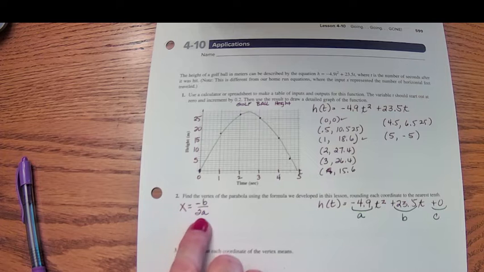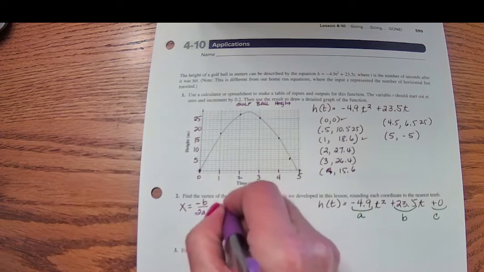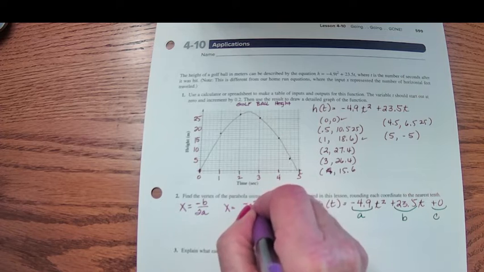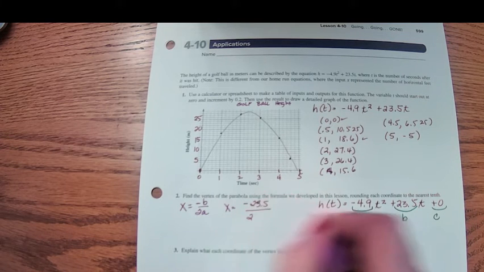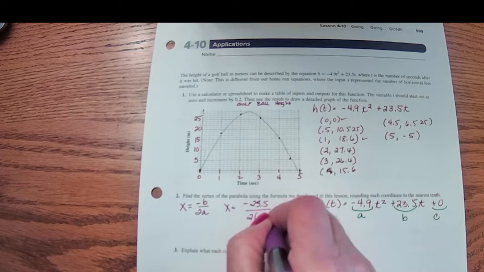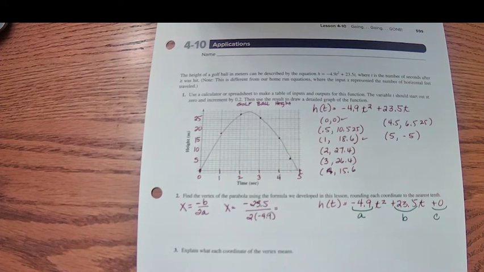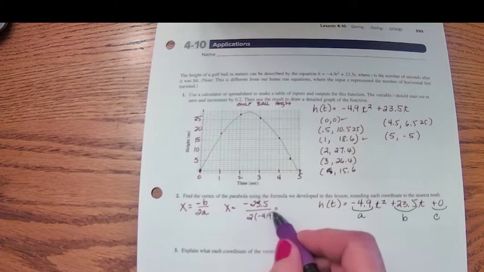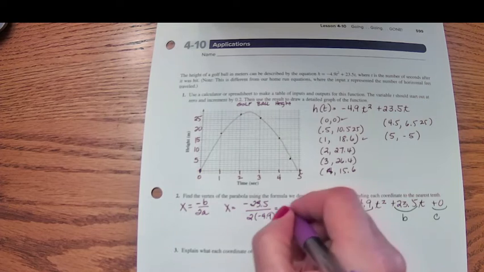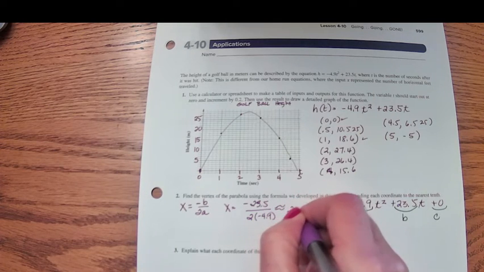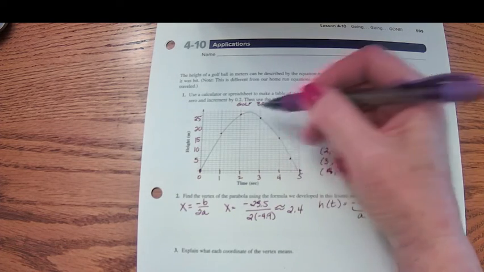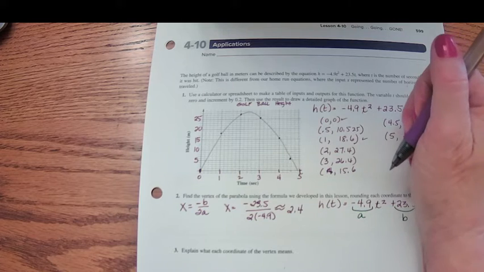So the x value of the vertex for this parabola is at negative 23.5 over 2 times negative 4.9. So negative 23.5 divided by negative 9.8 is approximately 2.4. Our vertex is when x is 2.4.